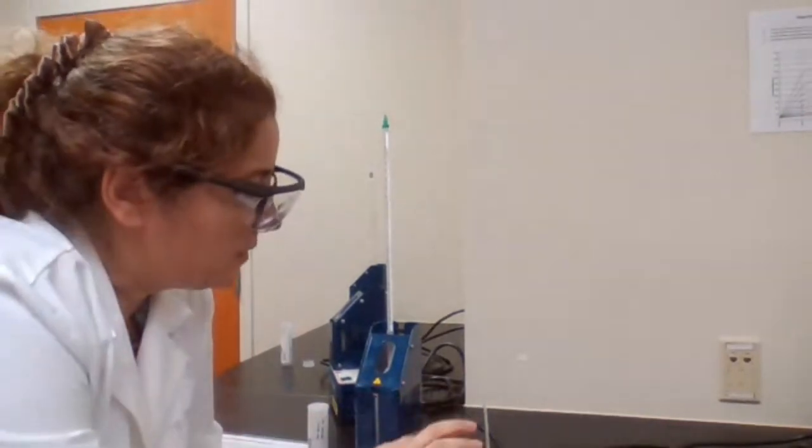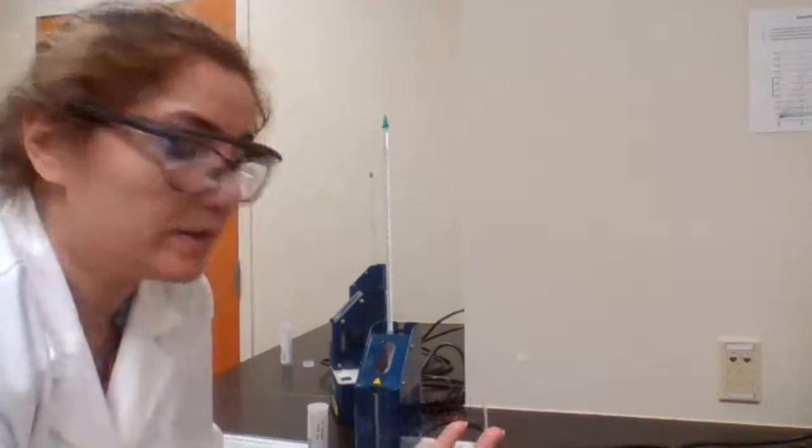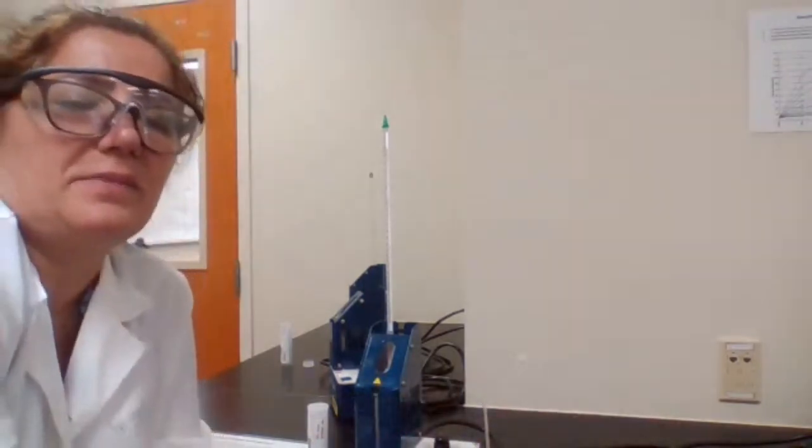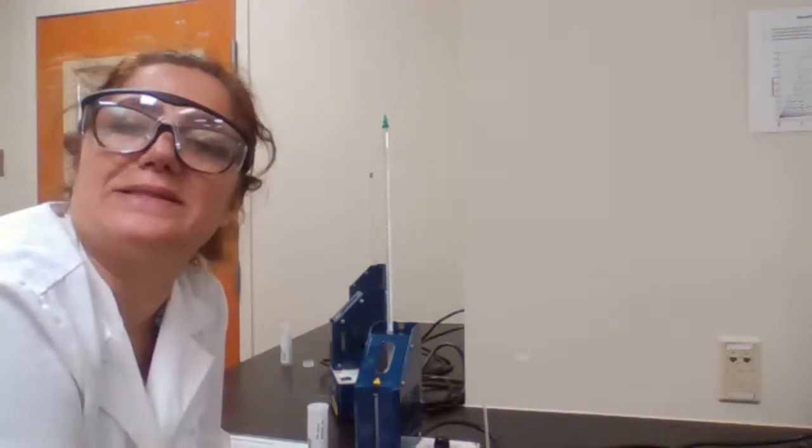The setting on the power regulator, I have it between 4 and 5, just like the other one. It's less than 5 this time because the melting point you told me is about 110.